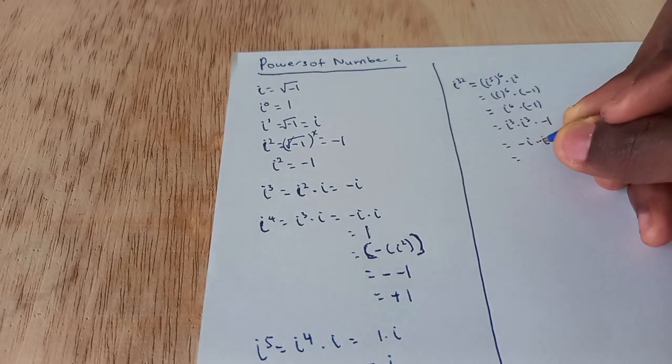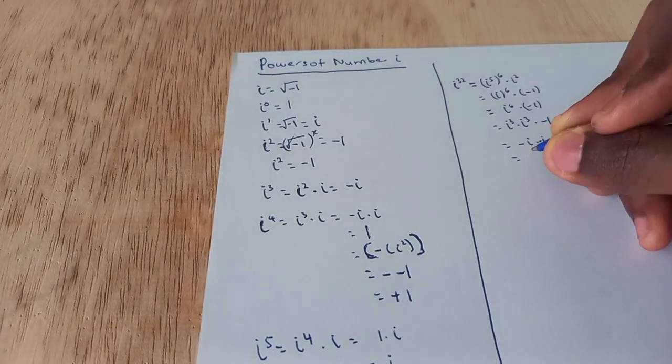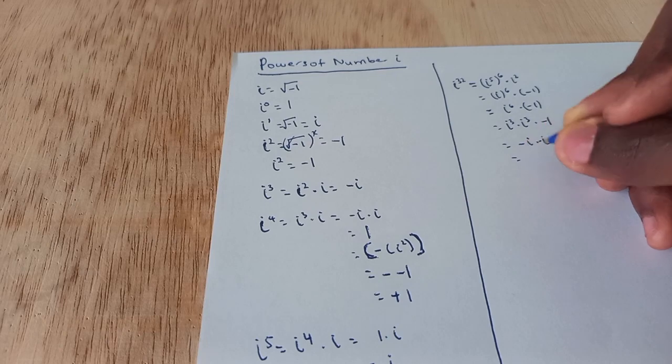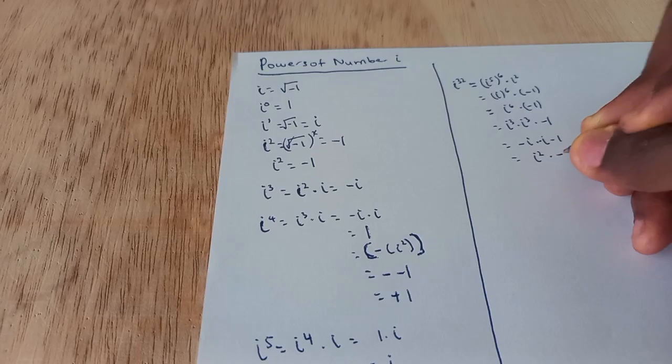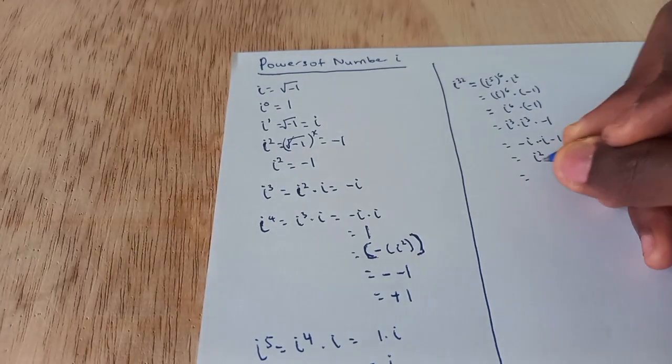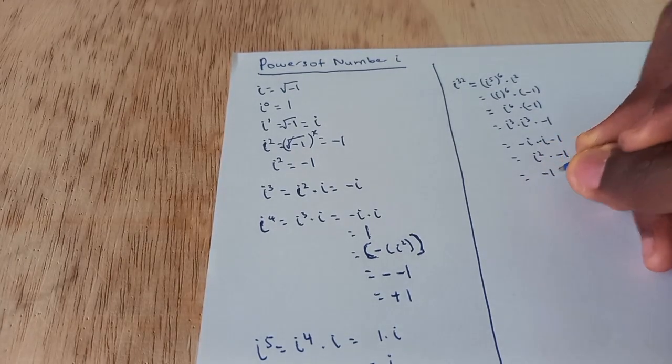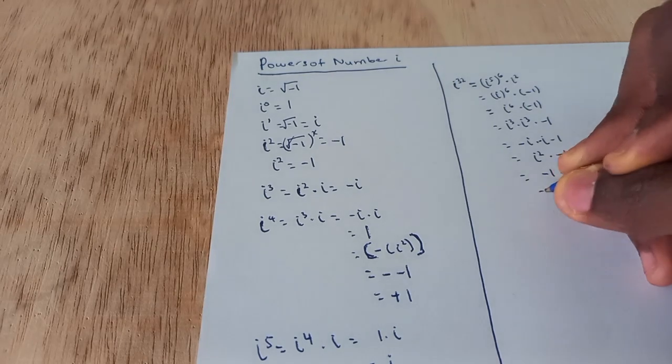So negative times negative times negative is negative, because negative times negative is positive. So we have i squared times negative i, and i squared is negative 1. Negative 1 times negative 1, you have 1.